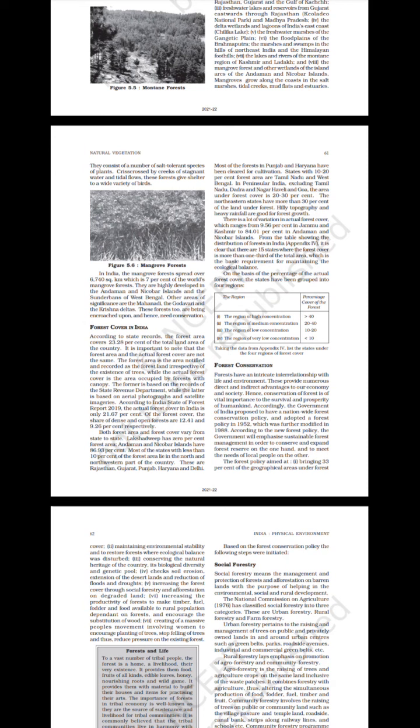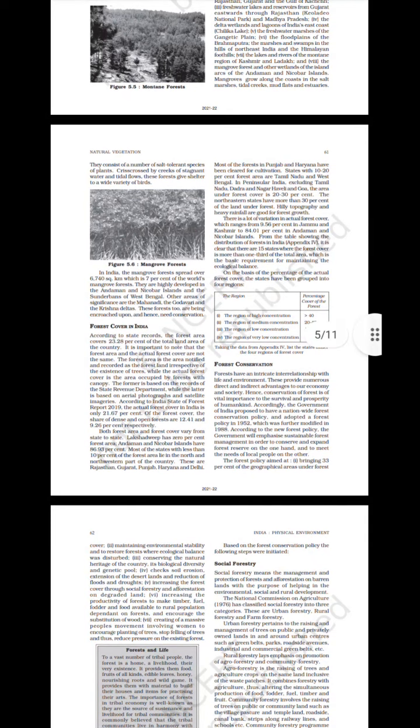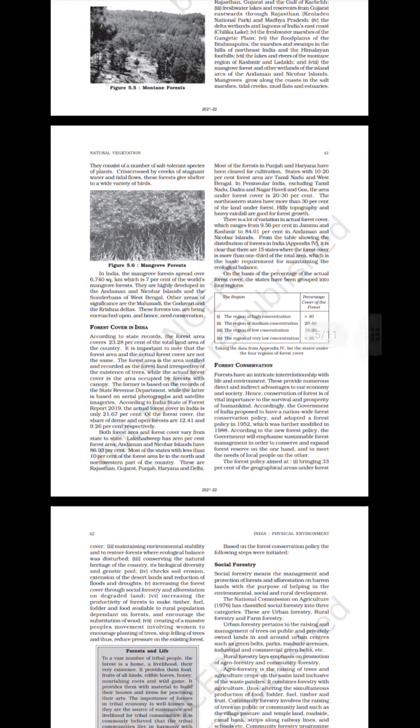Most of the states with less than 10% of the forest area lie in the north and northwestern part of the country. These are Rajasthan, Gujarat, Punjab, Haryana and Delhi. Most of the forests in Punjab and Haryana have been cleared for cultivation. States with 10 to 20% forest area are Tamil Nadu and West Bengal. In peninsular India, excluding Tamil Nadu, Dadra and Nagar Haveli and Goa, the area under forest cover is 20 to 30%. The northeastern states have more than 30% of the land under forest. Hilly topography and heavy rainfall are good for forest growth.